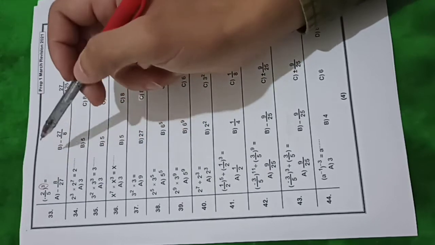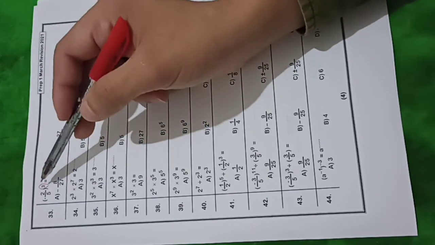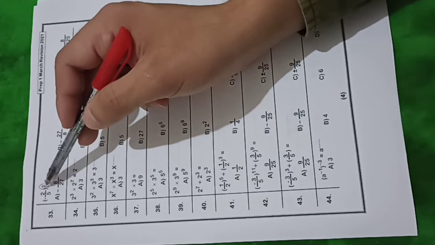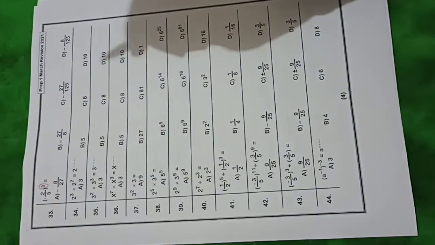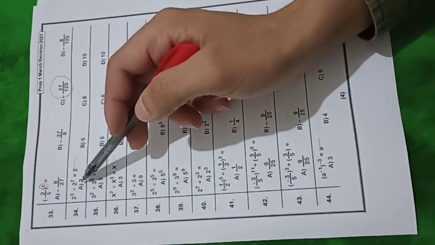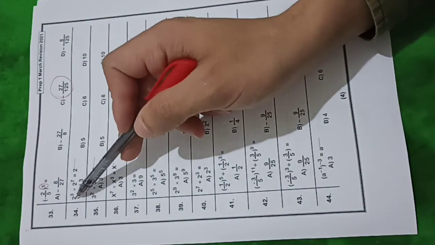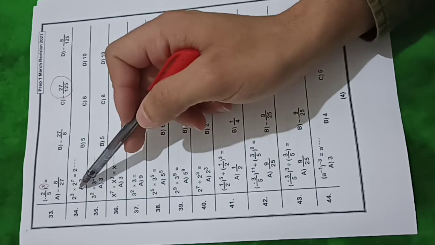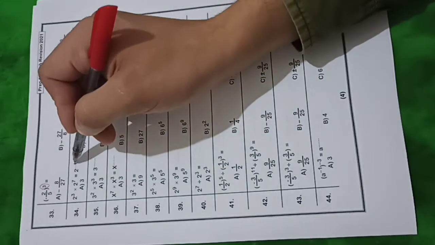Okay, so we have negative 2 power 3 equals 8, 5 power 3 equals 125. So the answer is this one. 2 power 3 times 2 power 7 equals 2 power, we multiply like bases, then we add powers. 3 plus 7 equals 10.